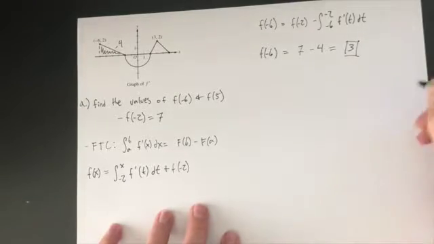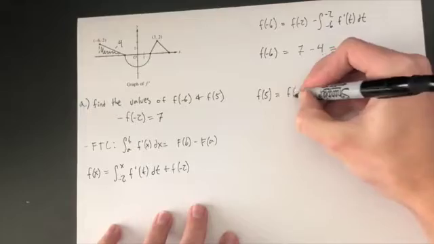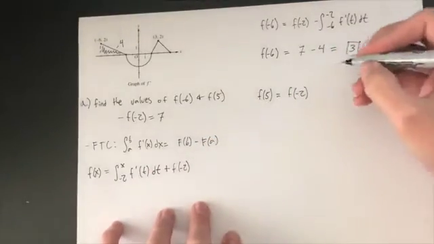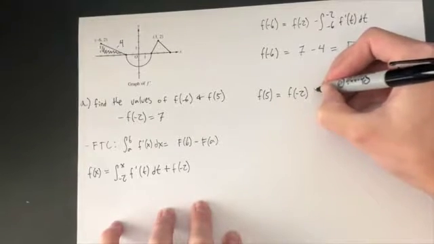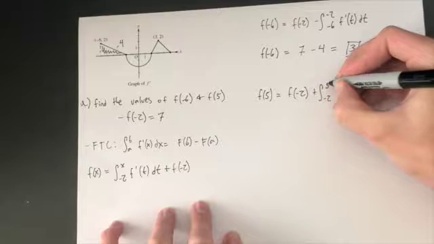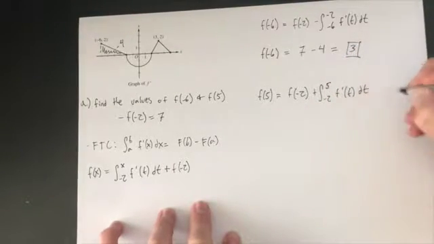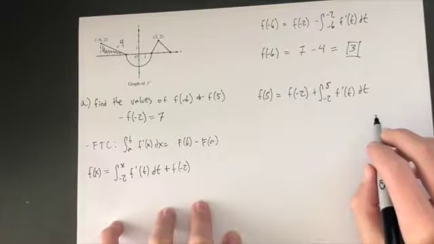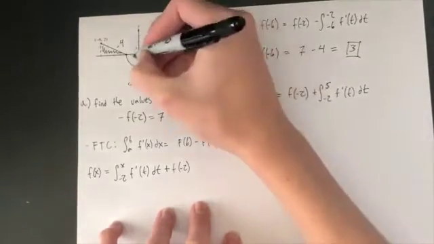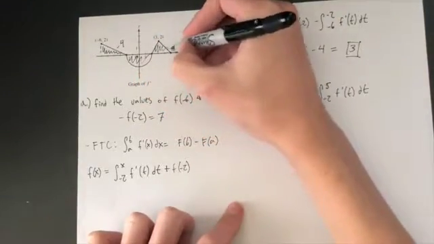And now to solve for f of 5. f of 5 will equal f of negative 2. Since 5 is greater than negative 2, we don't have to make the integral negative. So f of negative 2 plus the integral from negative 2 to 5 of f prime of t dt. To find this integral, we're going to have to find the area of this semicircle right here and this triangle right here.